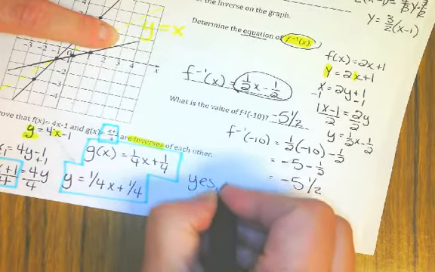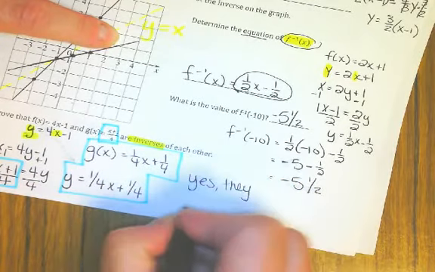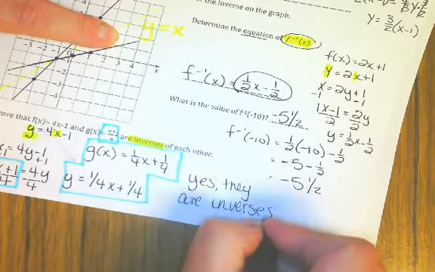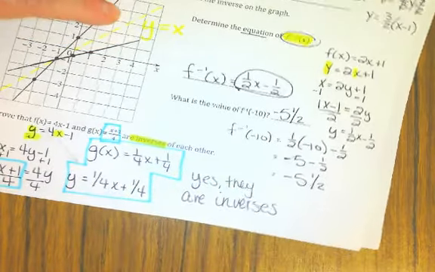Yes, they are inverses. Okay, on the back it just kind of starts talking about more linear regressions and stuff. Just remember that coefficient of determination is just that r² value.